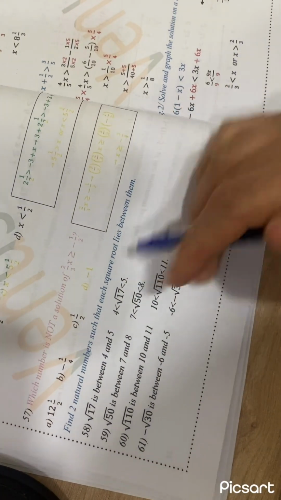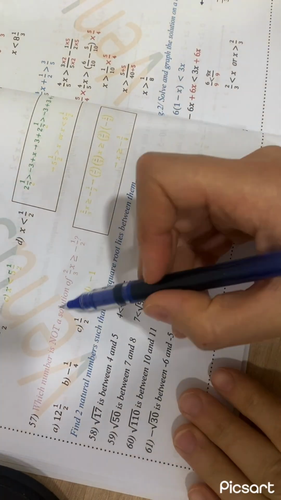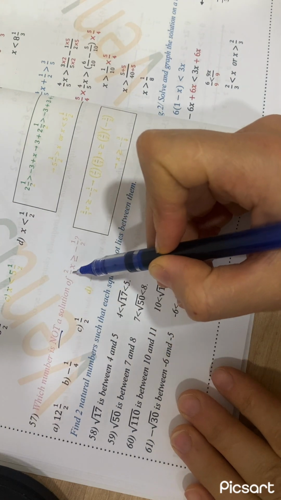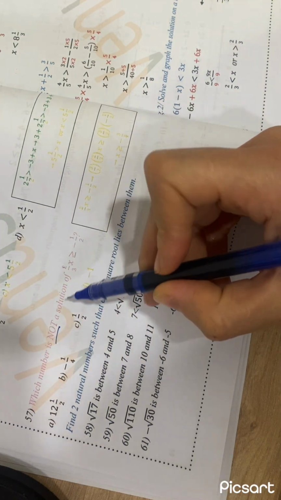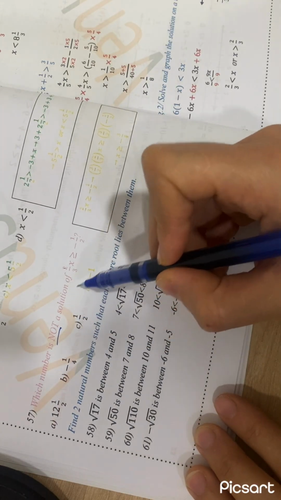Sorry, I want to explain question 57. Question 57: which number is not a solution for 2 over 3x greater than or equal to negative 1 over 2? Because it asks for the number that is not a solution, first we solve it.